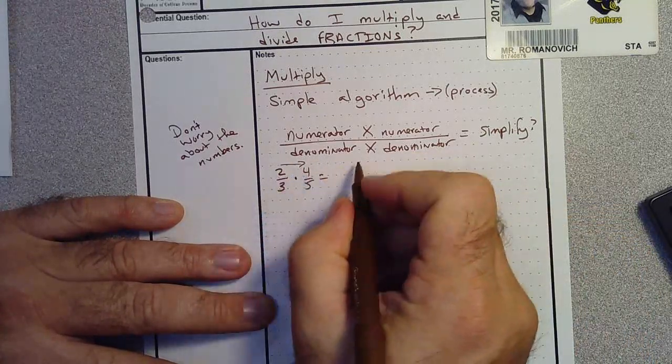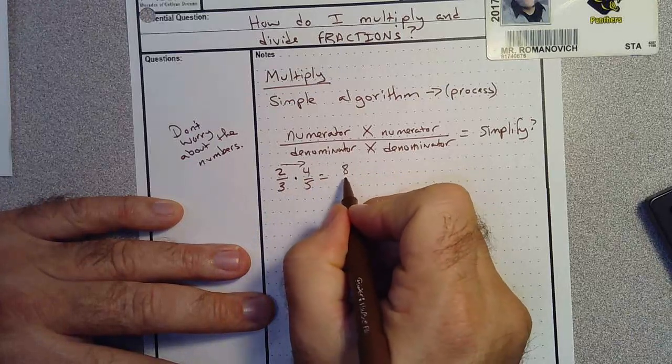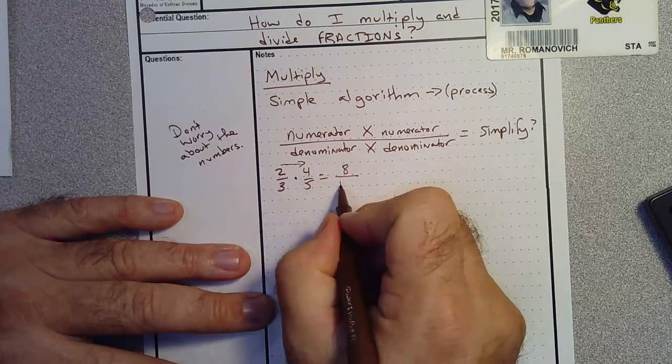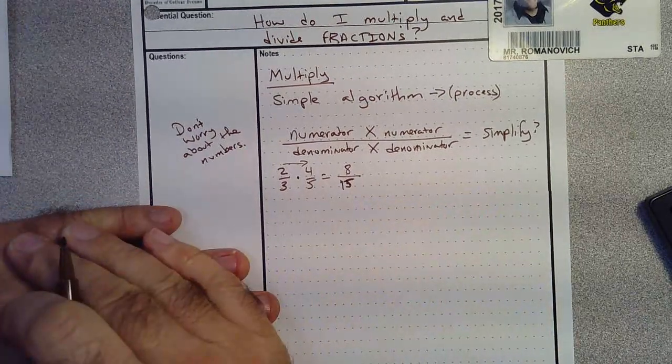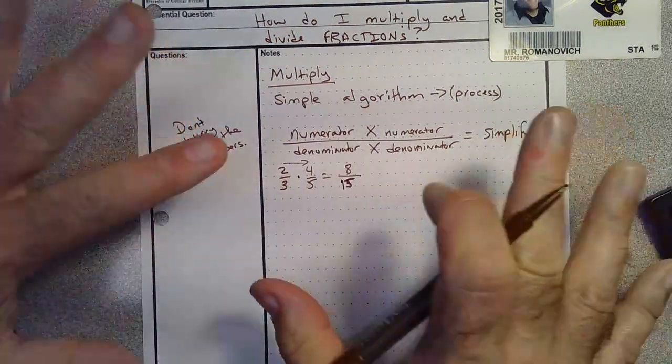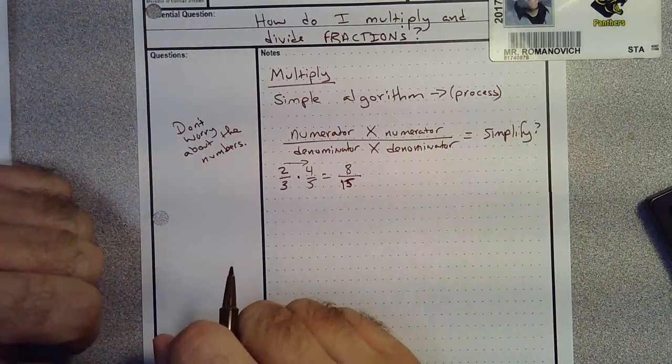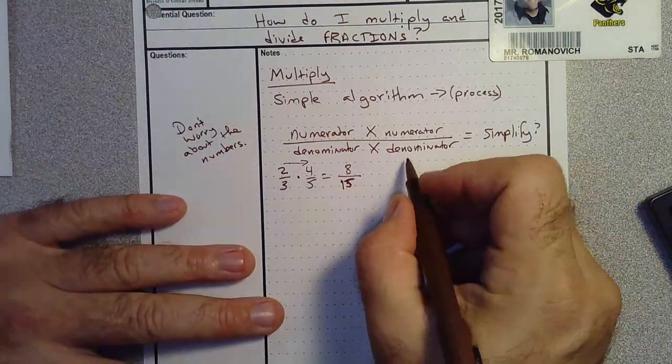So I'm going to do numerator to numerator. 2 times 4 is 8. Denominator to denominator, 15. So I got 8/15. That was it. Let's do another one.